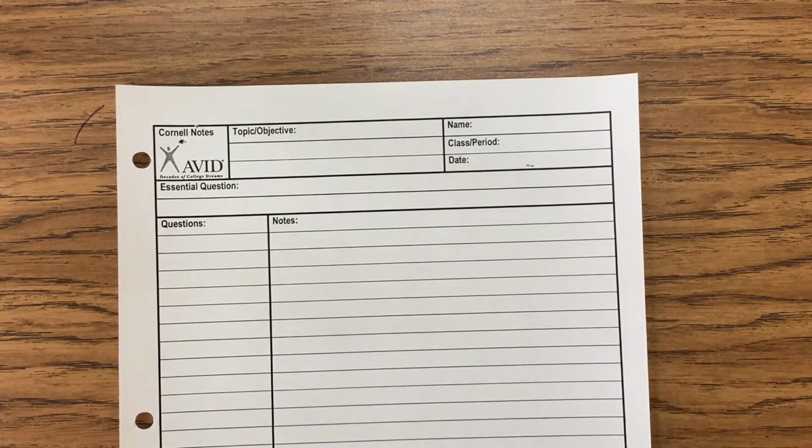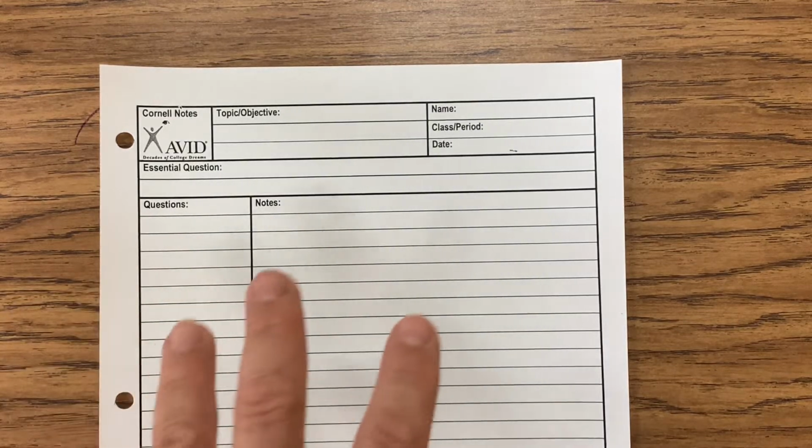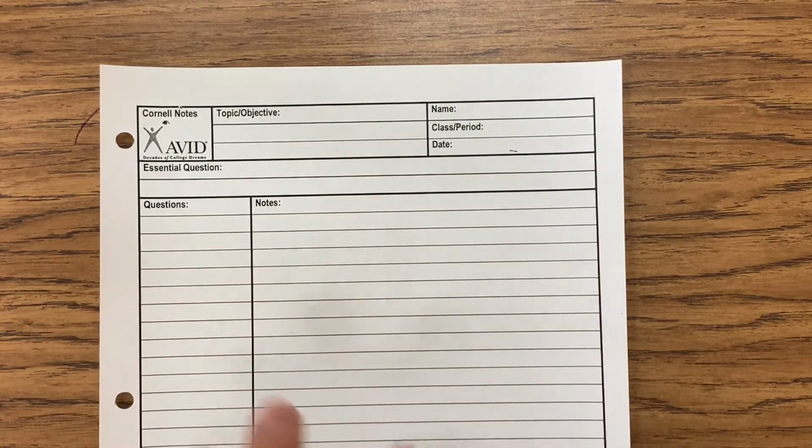All right, guys. So I kind of want to go over these notes today. We're doing our first set of notes, which is going to be a set of notes on lettering. And I just want to go over the format first. If you've never taken Cornell notes, it is a strategy we use in AVID, because it's scientifically proven that this format of notes helps you retain information and remember information better.